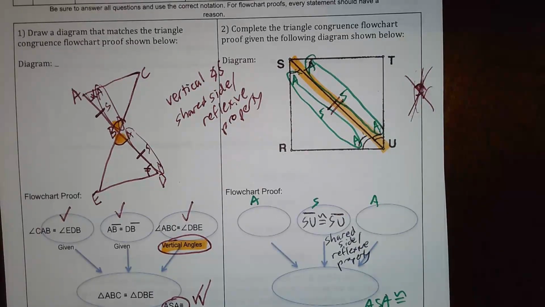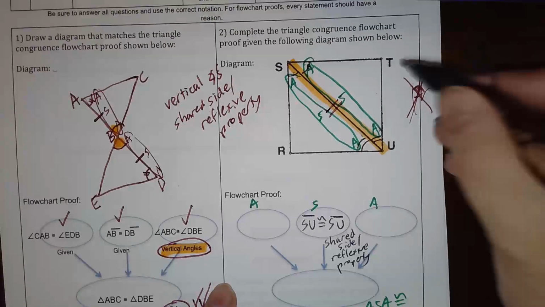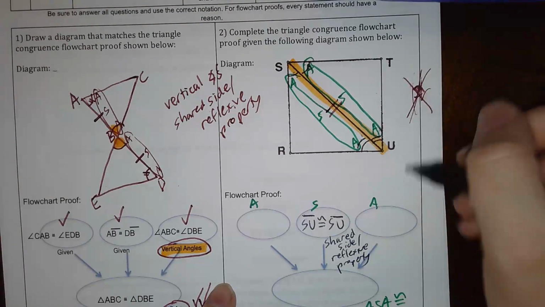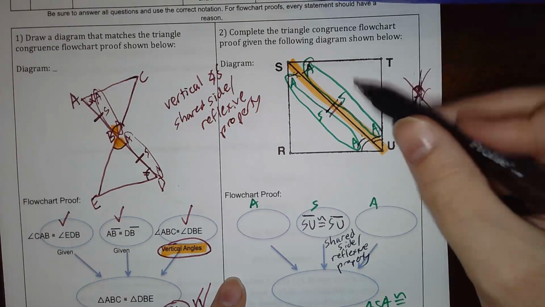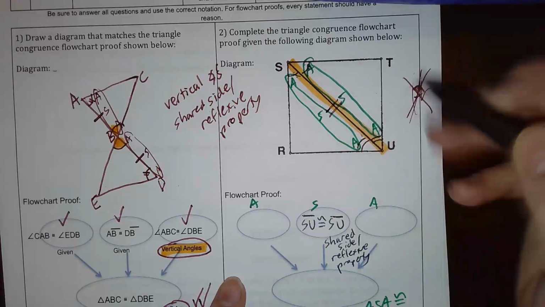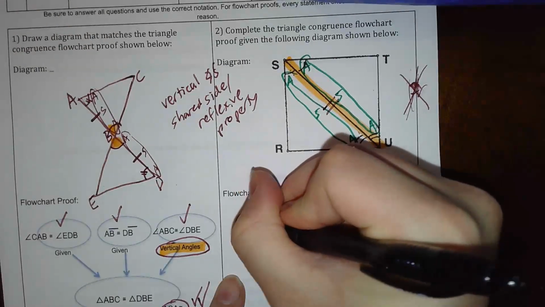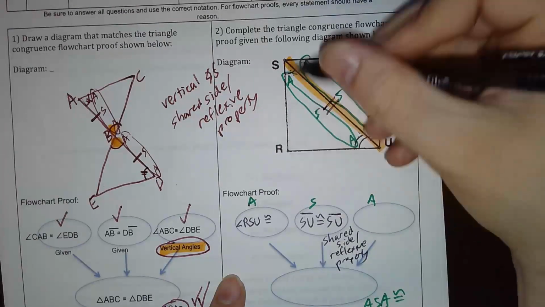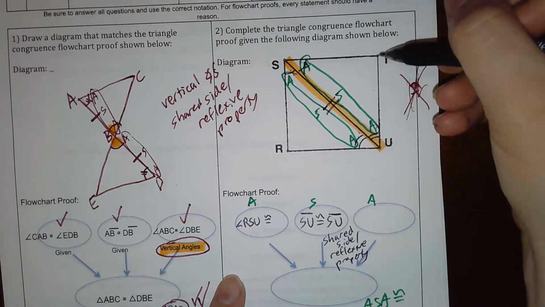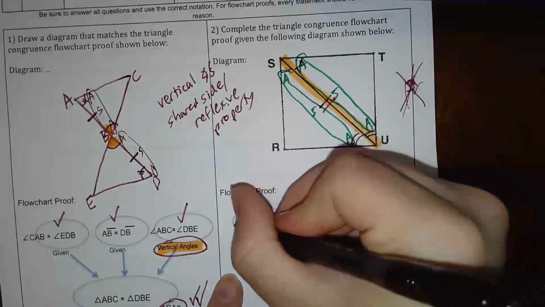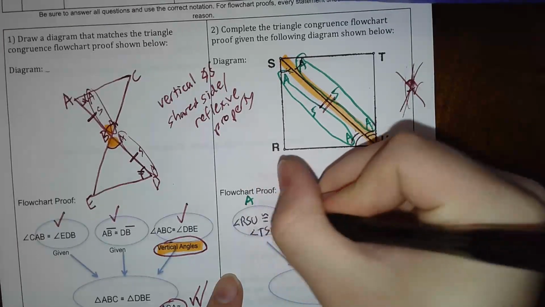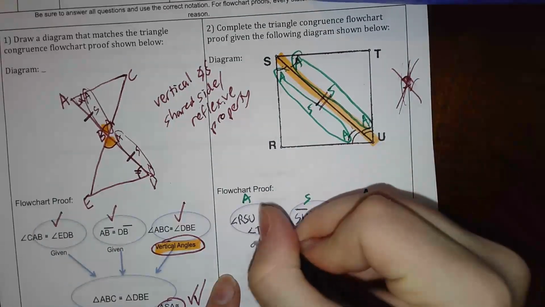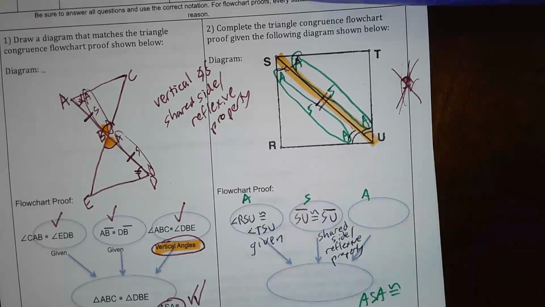Now we just have to label the angles. The angles that are given to us are angle, and we have to use 3 letters for this. So I'm going to label it RSU is congruent to TSU. Angle TSU. That was given to us on the diagram.